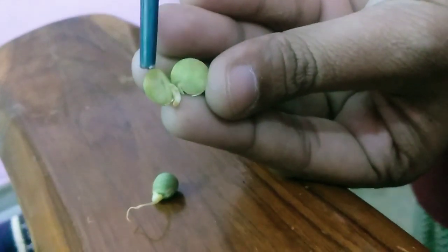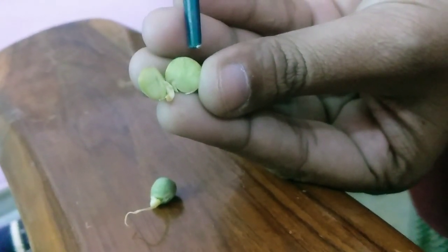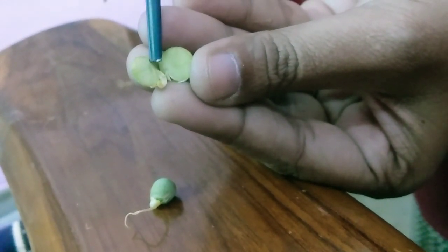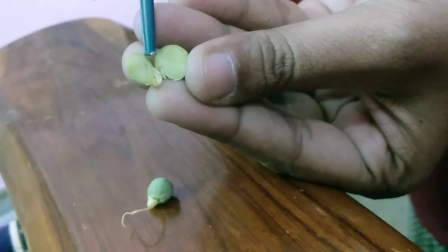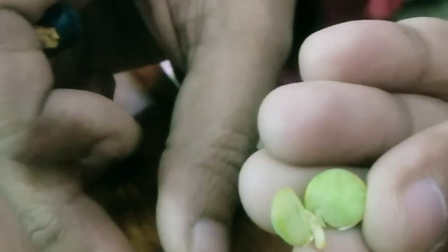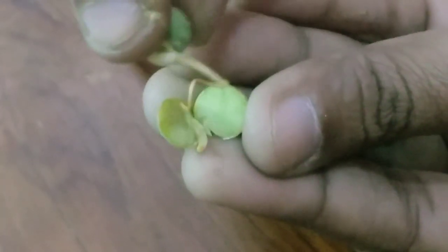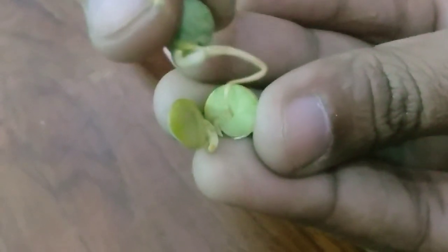Students, you can see here. I think it is visible. Here you can see these are the two cotyledons of the pea. This is the original pea structure I am showing, and you can see the plumule and the radicle part. Later on, this plumule will convert into the stem and the radicle will convert into the root. See how it is germinating, how it is coming outside the seed part.